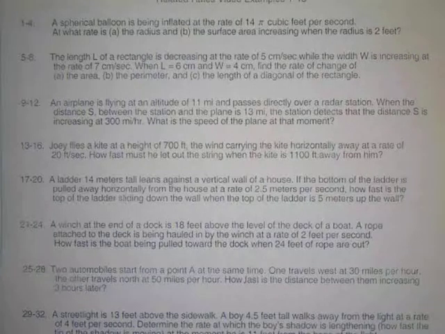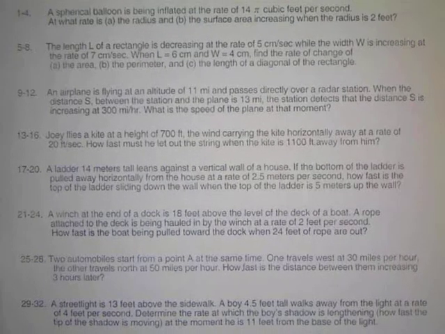Here's some more problems from the related rates worksheet. This is for number 9 through 12, and this is the airplane problem. These are all pretty similar. 9 through 12 would be like this problem.